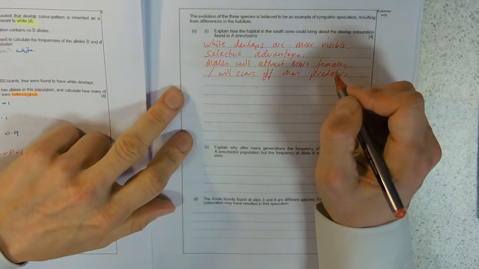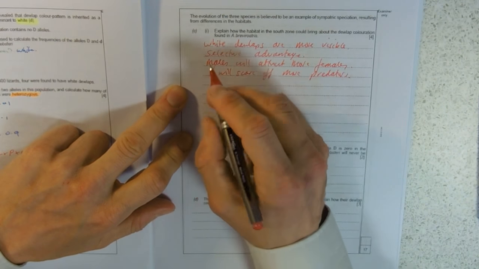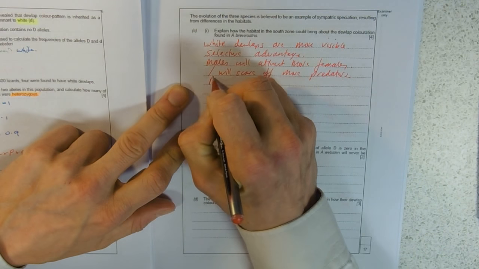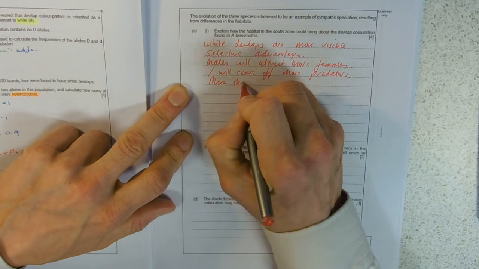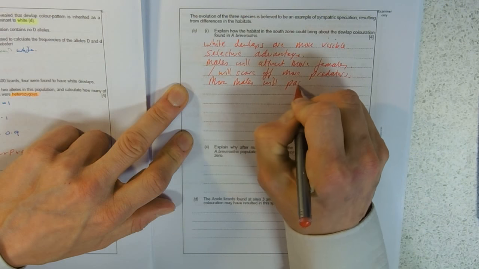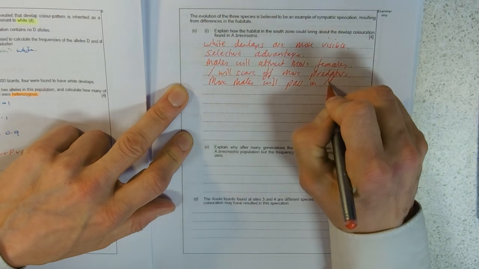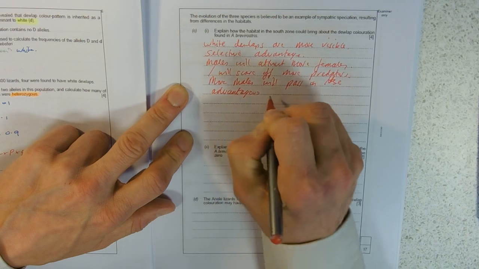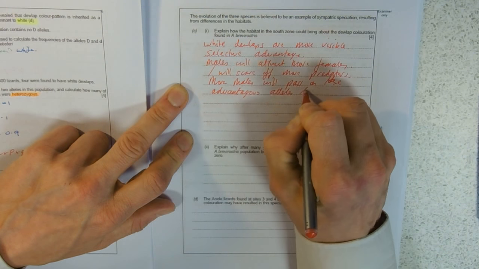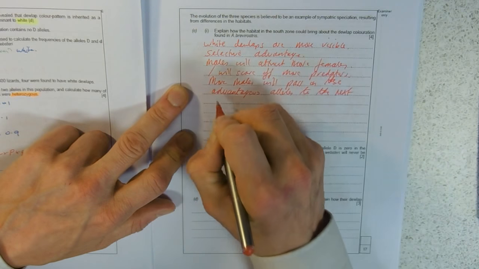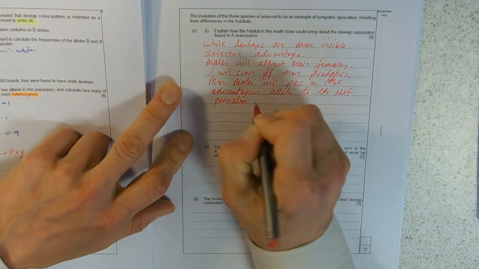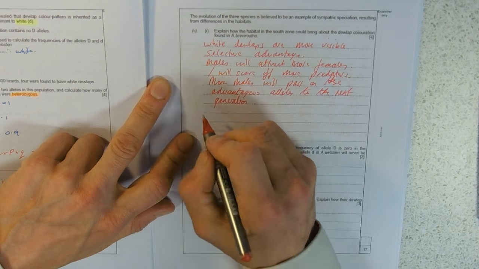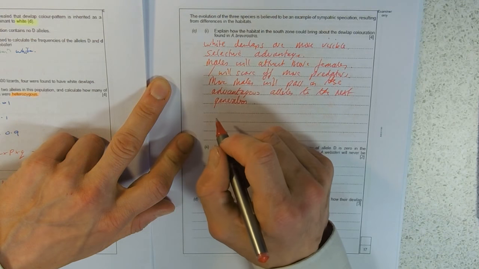What will happen to these alleles? So these alleles will be passed on to the next generation. So more males will pass on these advantageous alleles to the next generation, and so the frequency of these alleles in the population will increase.